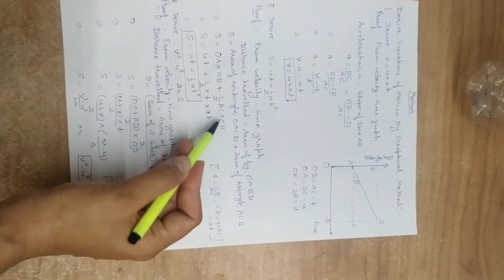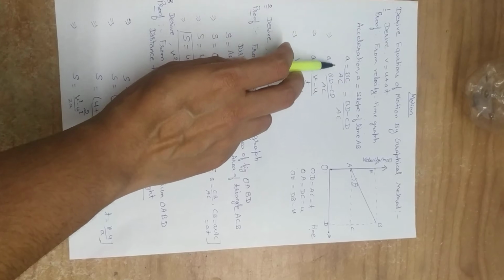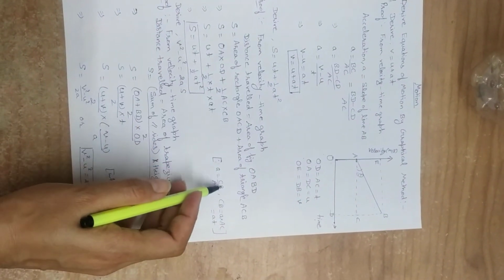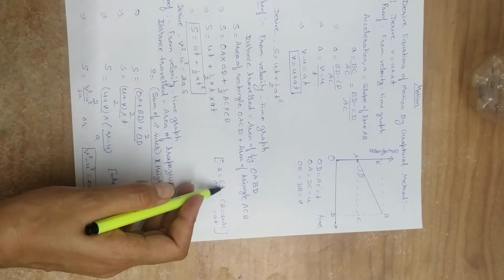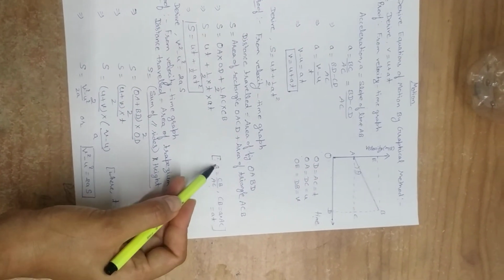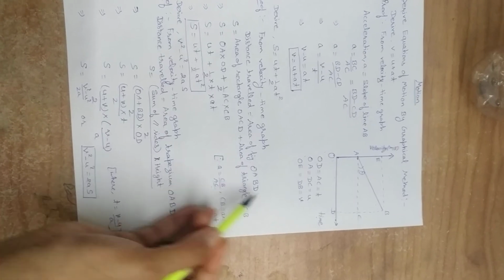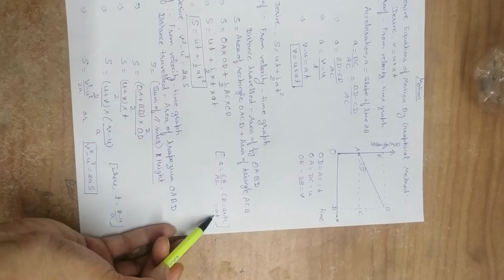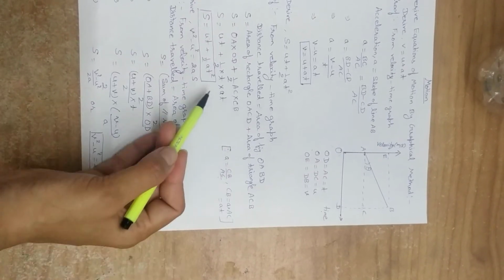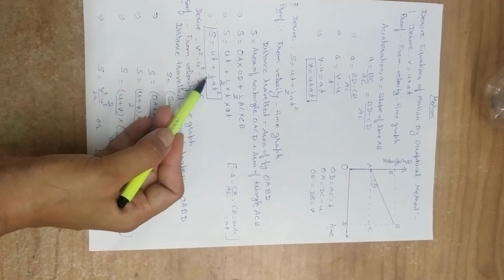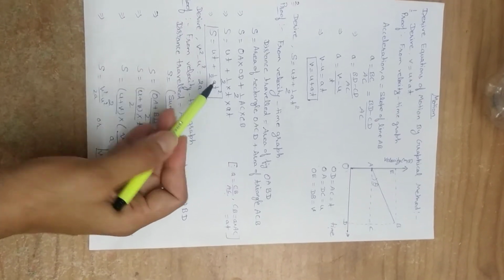For CB, we use the relation of acceleration from the first equation of motion, that is a is equal to CB by AC or BC by AC. That is CB is equal to a multiplied with AC, and the value of AC is equal to t. Here we get CB is equal to at. We use this relation at this place and we get s is equal to ut plus half of at square.